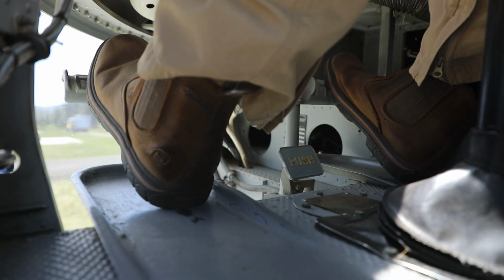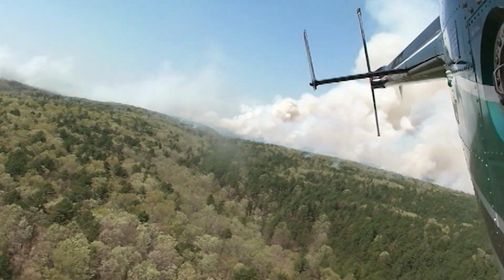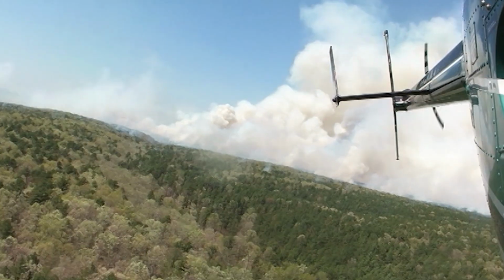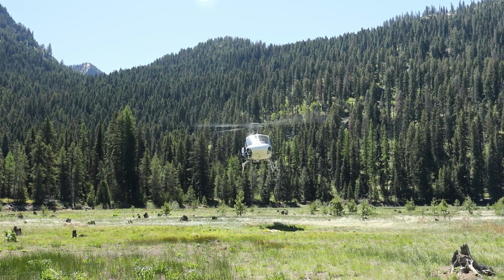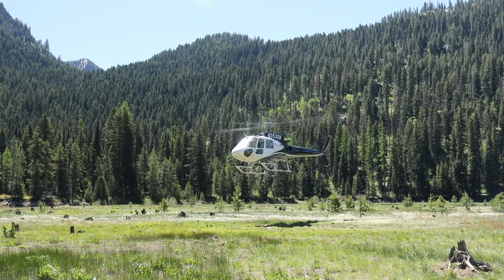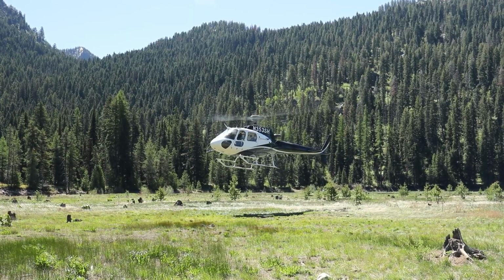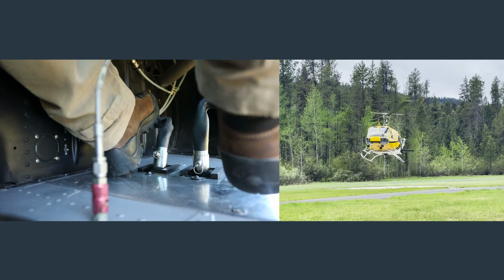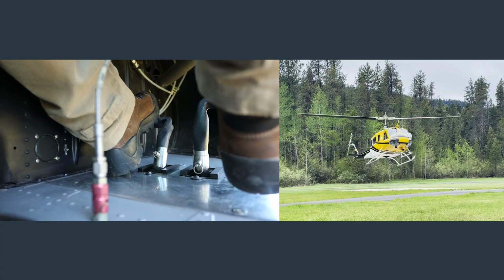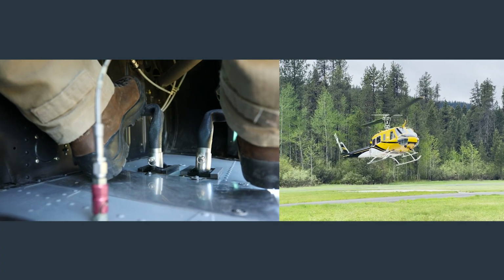The anti-torque pedals control the thrust of the tail rotor. The tail rotor counteracts torque created by the main rotor and keeps the helicopter from spinning. The anti-torque pedals also provide directional control, left and right, when the helicopter is in a stable hover. When the pilot pushes the left pedal, the helicopter rotates to the left. The right pedal causes a turn to the right.